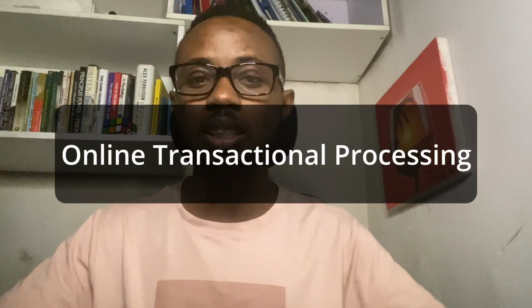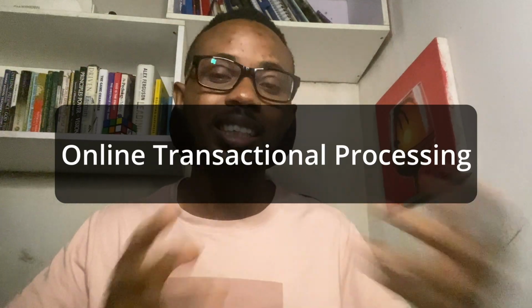OLTP refers to online transactional processing, and it refers to a database that stores data, mostly current data, and that is used for running applications in real time. And your data warehouse is your storage solution that allows you to store both present and historic data from your applications, used by business analysts and data analysts to get insight from your data.